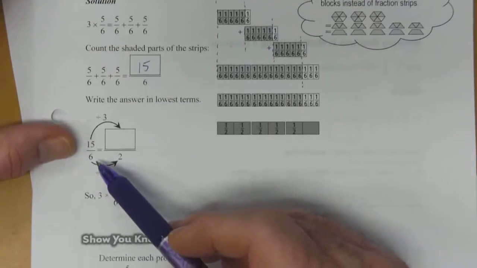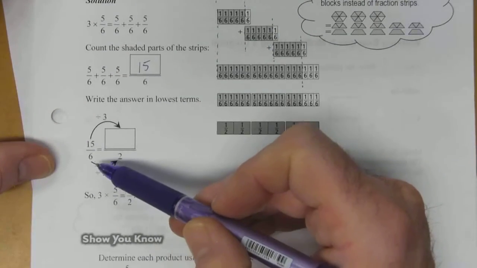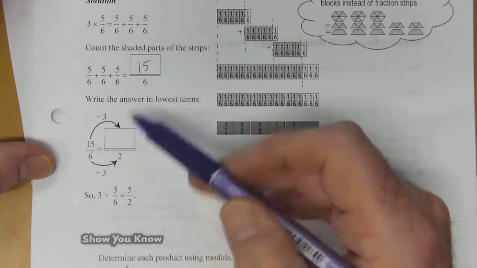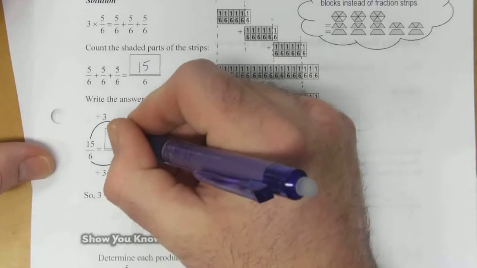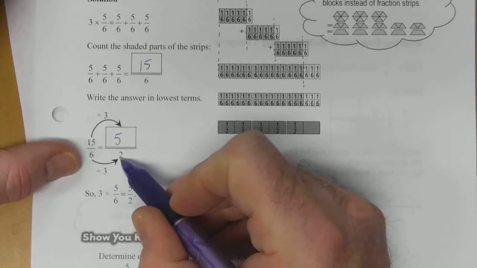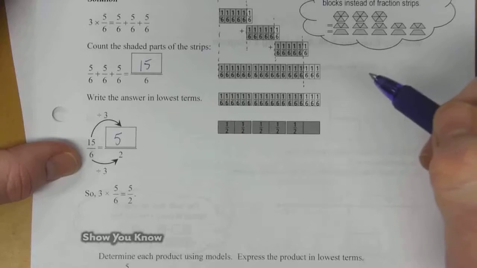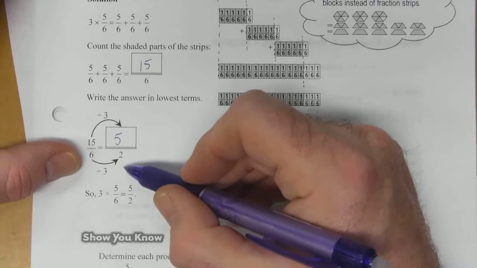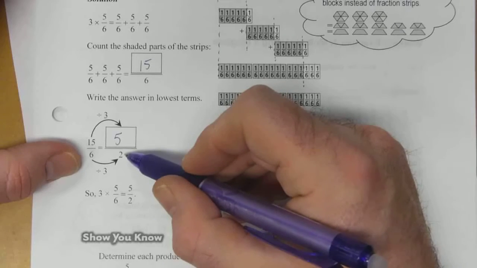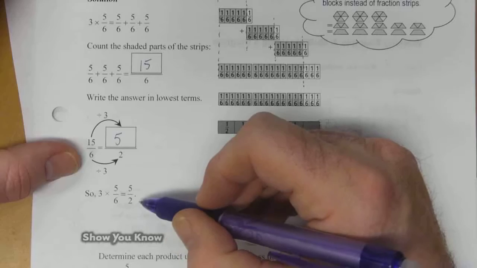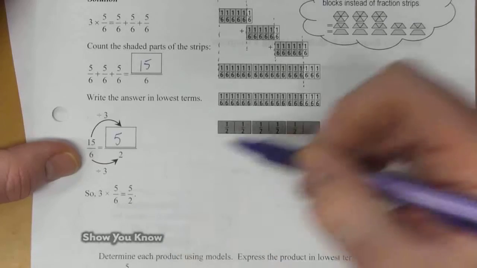Now, we can put this into lowest terms. 15 and 6 are both divisible by 3. So if we divide the top by 3, 15 divided by 3 is 5. Divide the bottom by 3, 6 divided by 3 is 2. All of a sudden, that's lowest terms. You can't divide anything into both 5 and 2 other than the number 1. So that means it's lowest terms. So 3 times 5/6 equals 5/2.